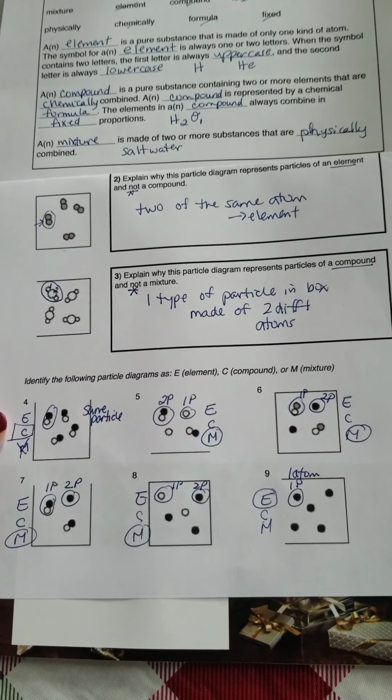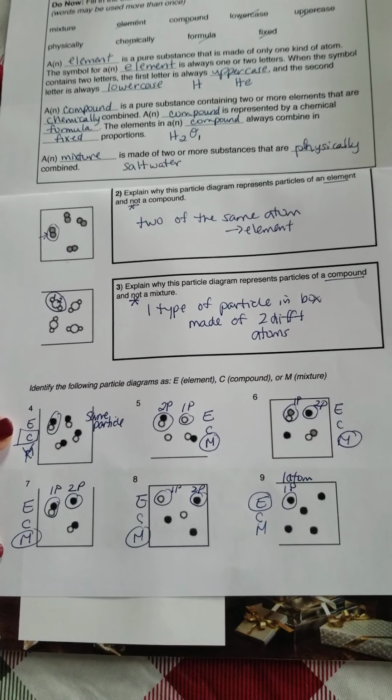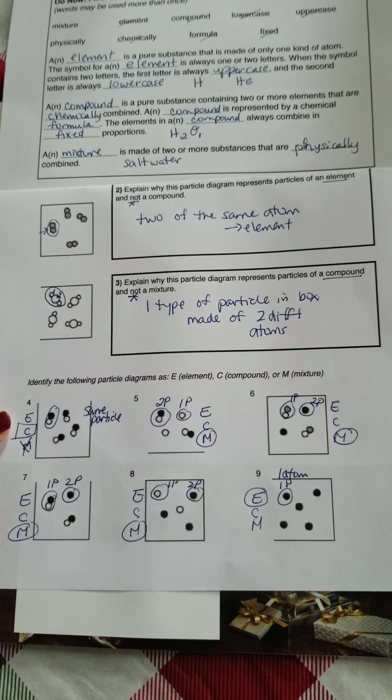Okay, so I hope this helps. Keep working today on your elements, compounds, and mixtures for tomorrow's quiz.